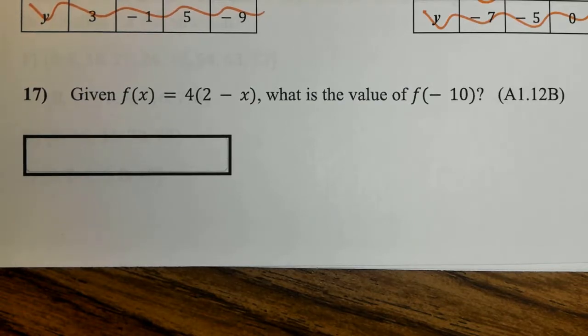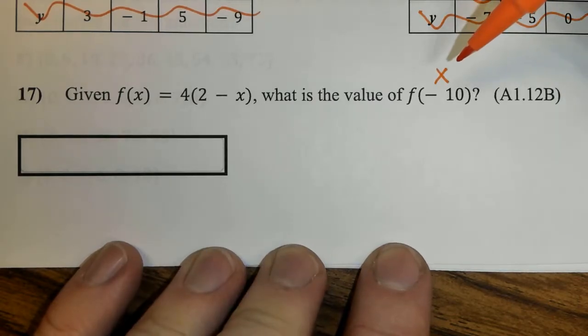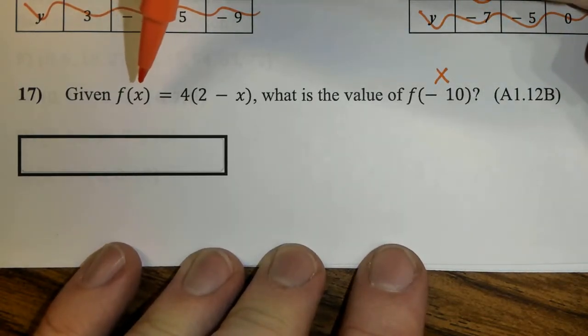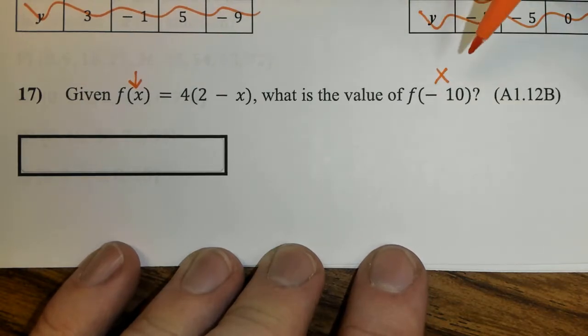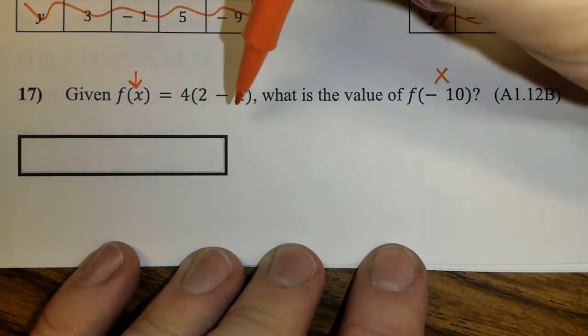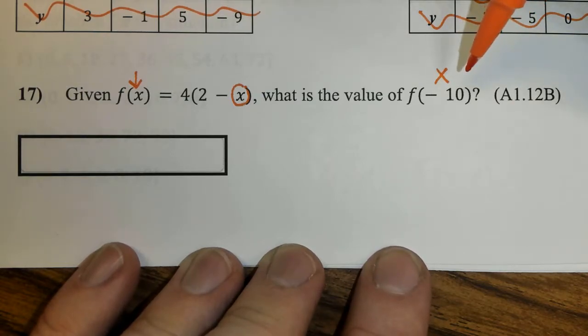And number 17, last one on this page. Given f of x equals 4 times 2 minus x, what is the value of f of negative 10? Well, we all know that if it's in parentheses, it's x. And if you ever forget that, I can just go back here, and what letter is in parentheses? X. See that? Great. That means I want to take my number, negative 10, and put it in for x. So anywhere I see an x right here, I'm going to change it to negative 10.